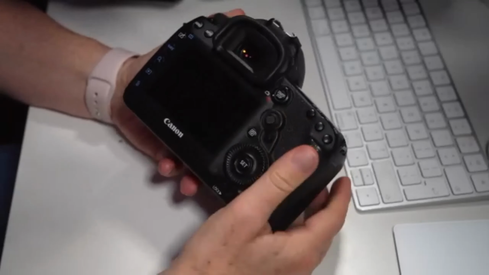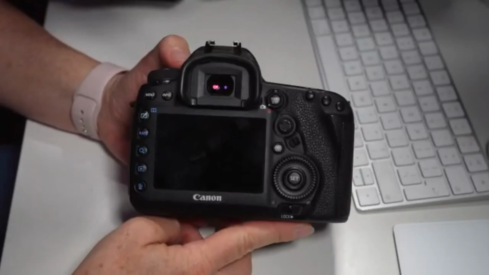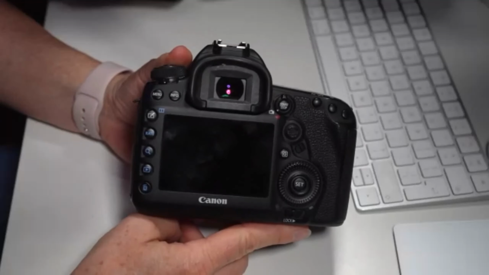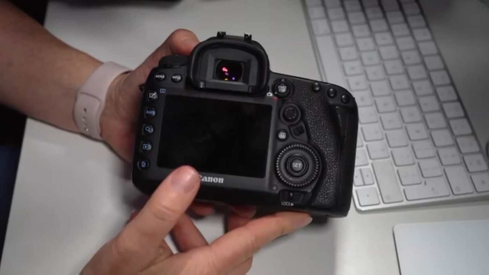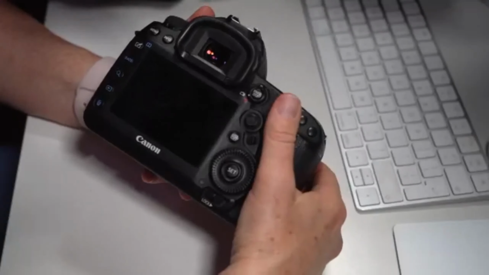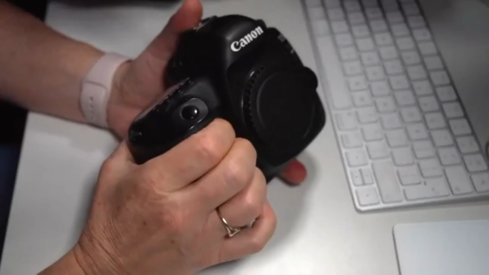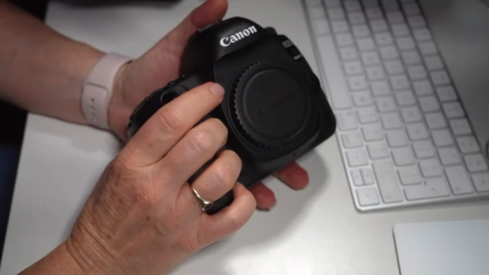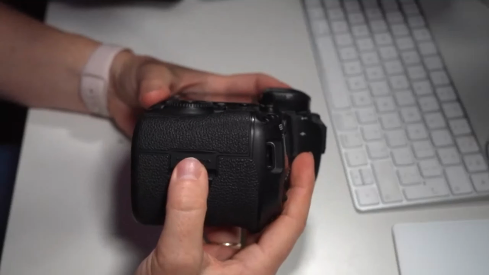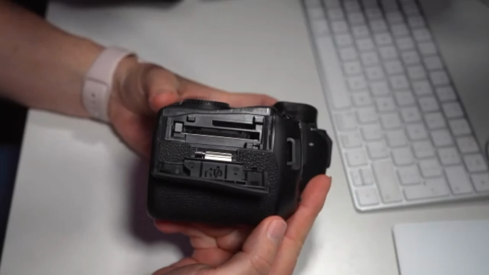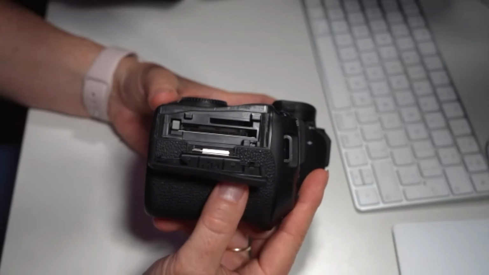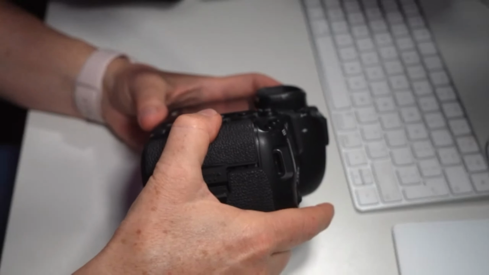On the back of the camera, you can see that is a 3.2-inch screen, which is a nice size of screen, but it's not tilting or vari-angle or anything like that. It's just fixed. You can shoot 4K video on this as well. It will shoot at up to 7 frames a second, and it has a magnesium alloy chassis that is weather sealed. And I'll just open this, as you can see, like the 7D Mark II, it takes SD cards or CF cards. Put one of each in if you like.